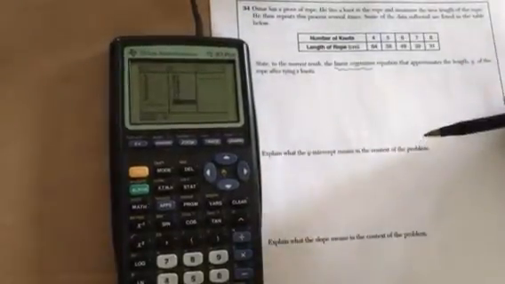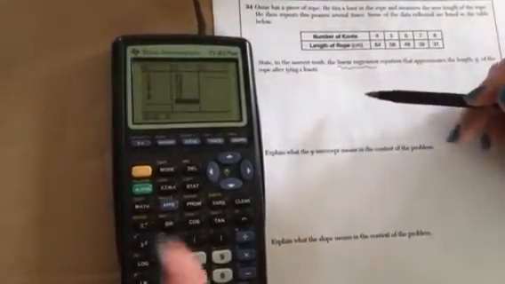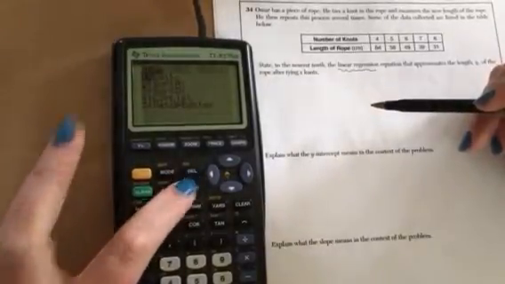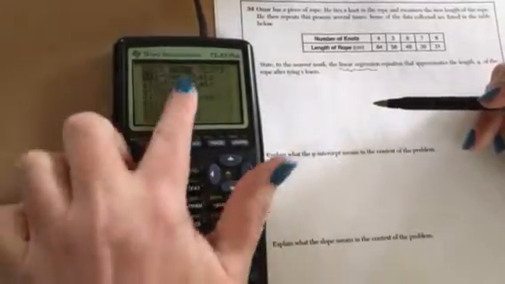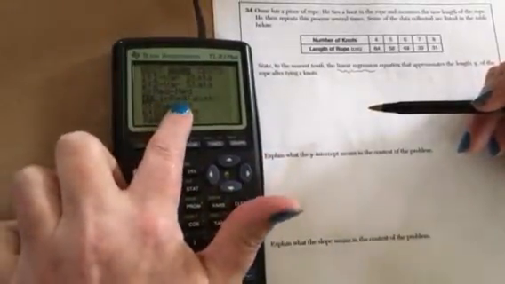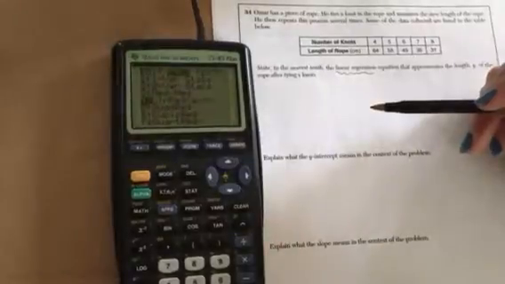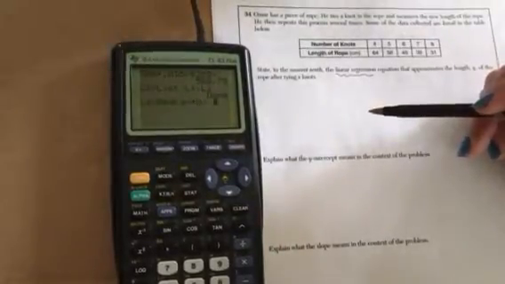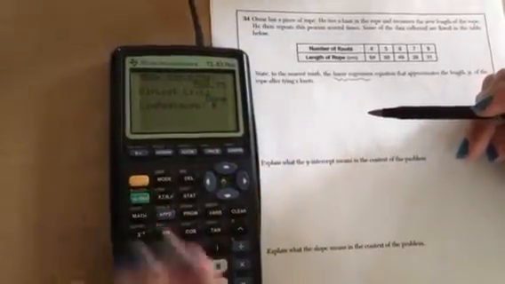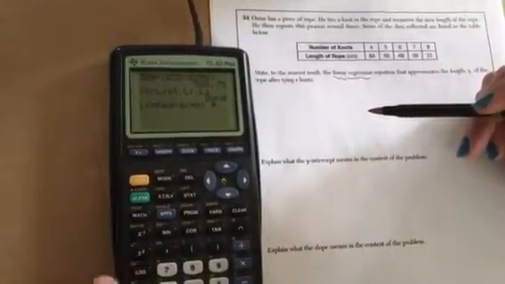knots. Okay, so again, exactly like last time, we go to Stat, then we go over to Calc, then we go down to Lin Reg, right there, and we press Enter. Okay, again, because we used L1 and L2, we don't have to worry about putting anything crazy in.